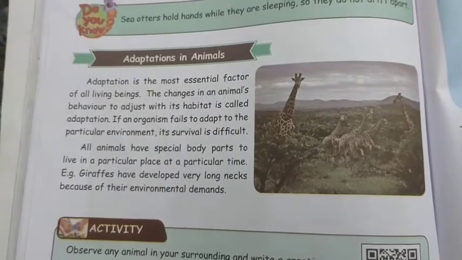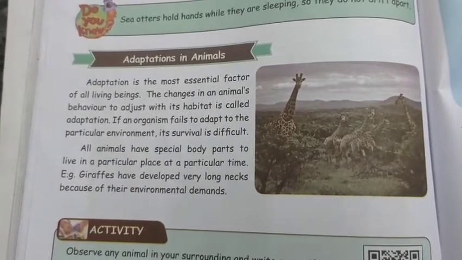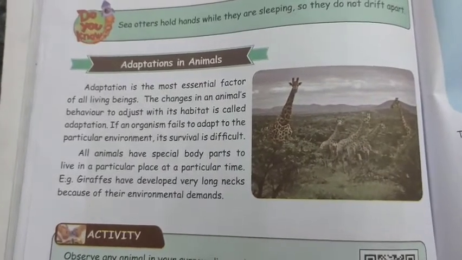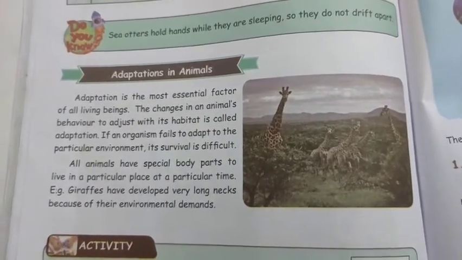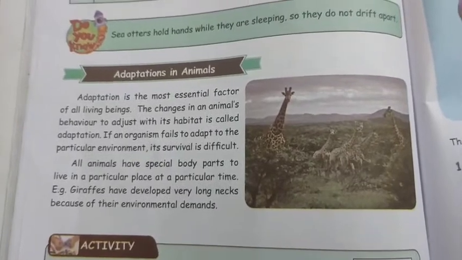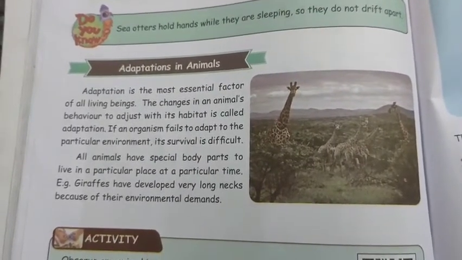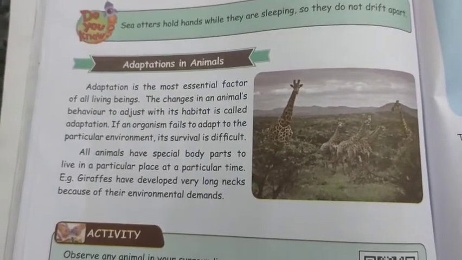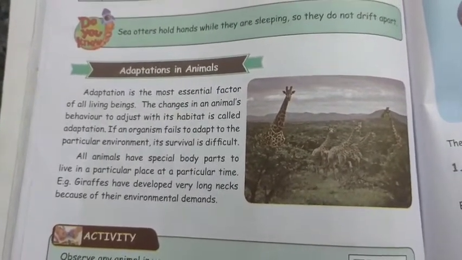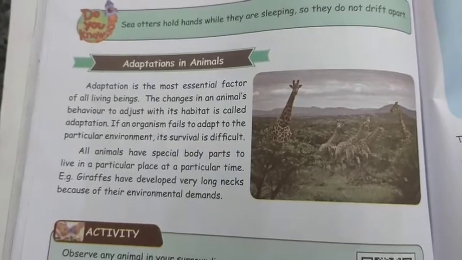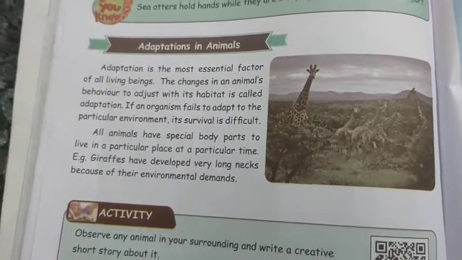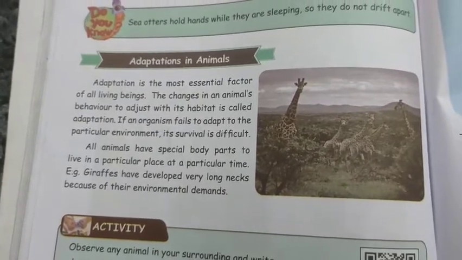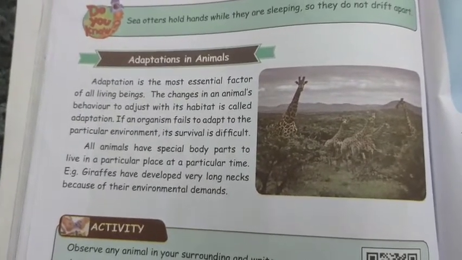So all animals have special body parts to live in a particular place at a particular time. All the animals are created with special features, right? For example, a camel cannot live in a forest, right? So where does a camel live? A camel lives in the desert. So the body parts of the camel have been adapted to the desert.